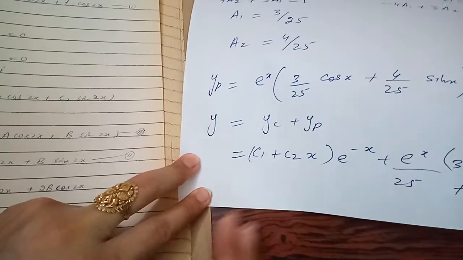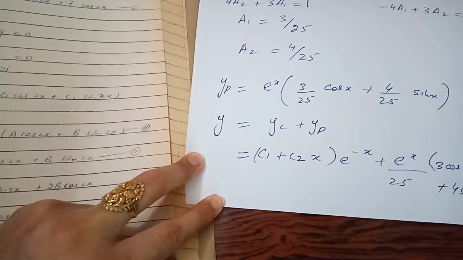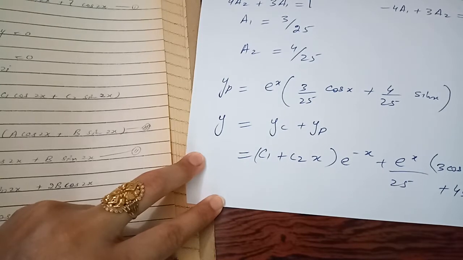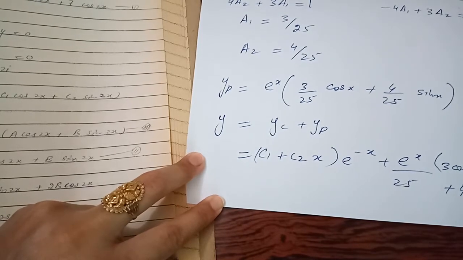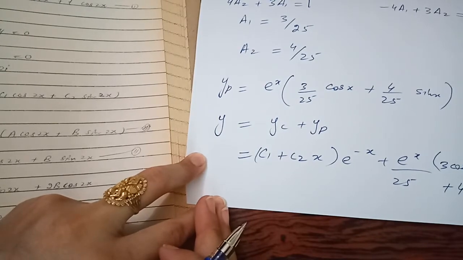I hope you understand. For more examples, I will upload exercise 10.3 questions, and you can see them. You can observe how we apply the UC method there.